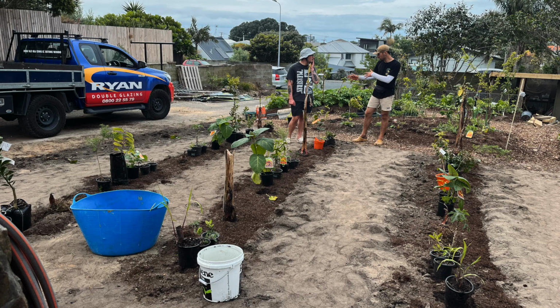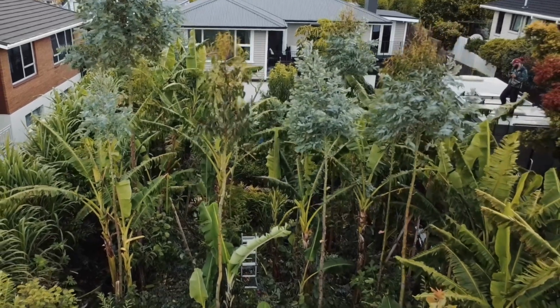We are really wrapped. It's just such a nice thing. Stops people on the street, they come and have a look. After 3 years, from a sand dune to fruiting, breakfast comes from the garden. It's good. It's real nice.